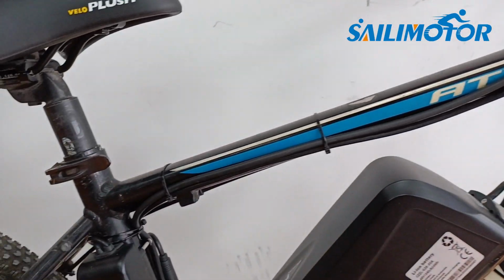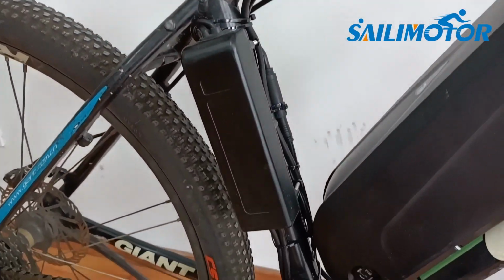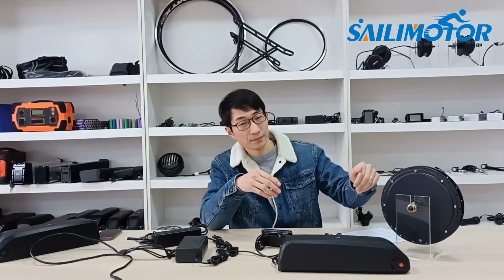Error 7. Motor failure. First, check the connection cable between the motor and the controller. Second, change to a brand new motor. After that, try to change to a new controller.